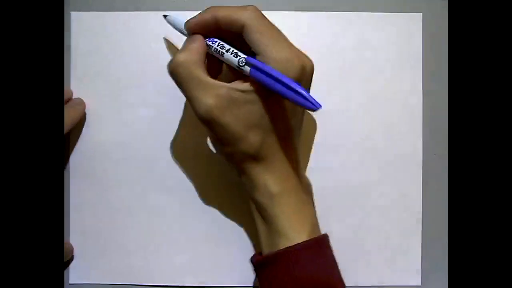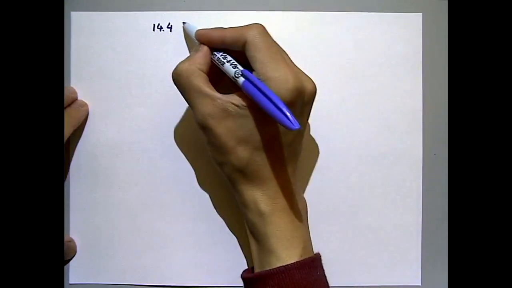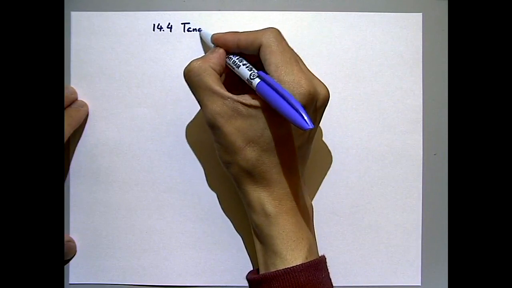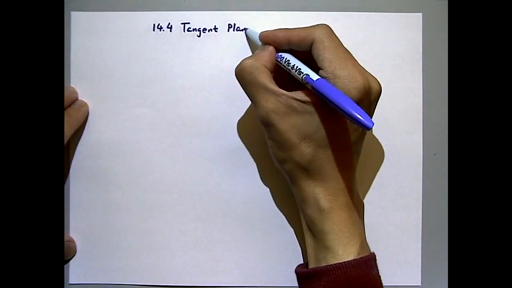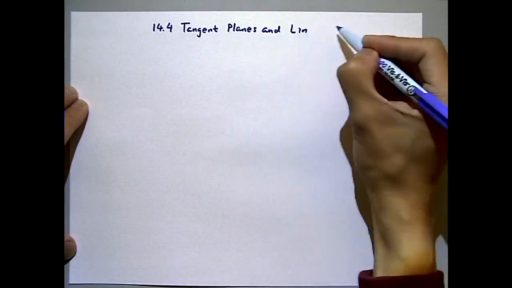Okay, today we're going to look at section 14.4. We'll look at tangent planes and linear approximation.